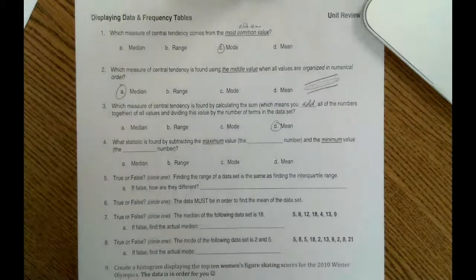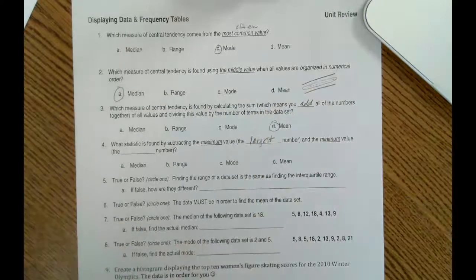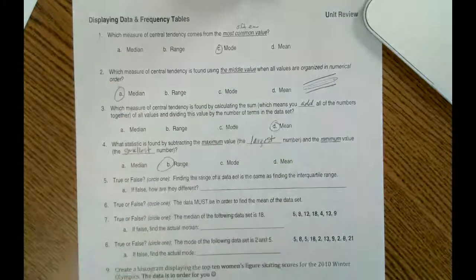All right, number 4, what statistic is found by subtracting the maximum value, which is the largest number, and the minimum value, the smallest number? If you subtract those, you find the range.